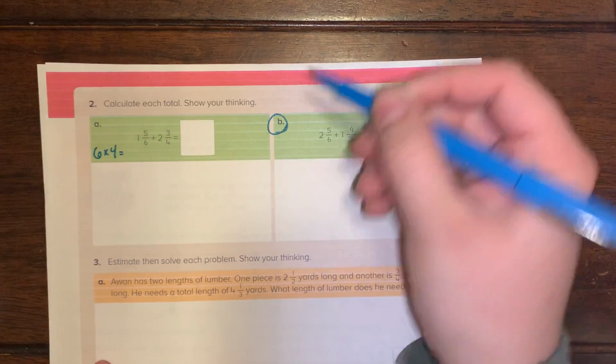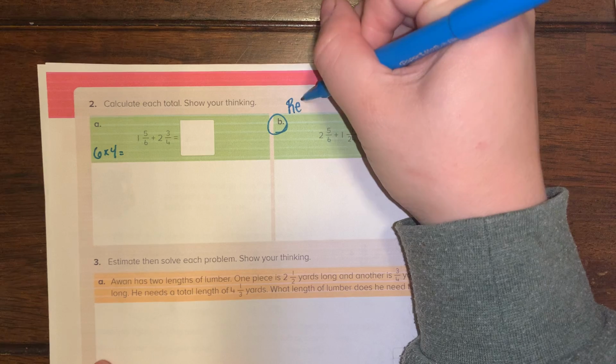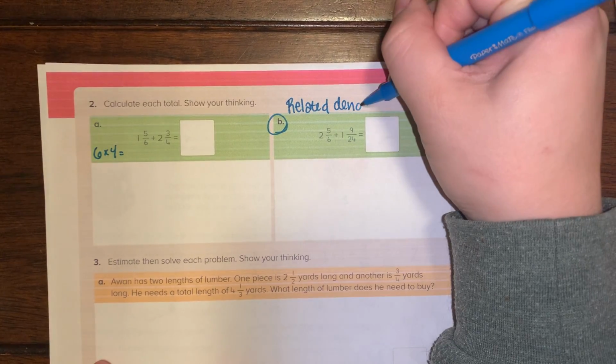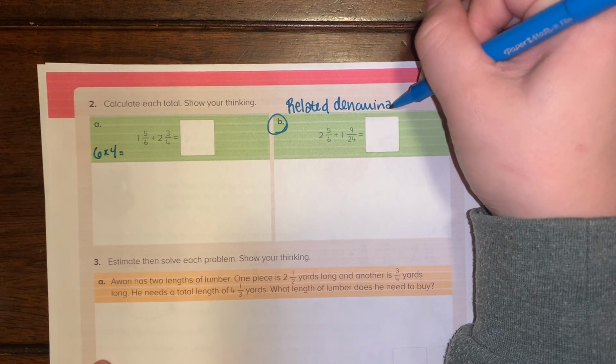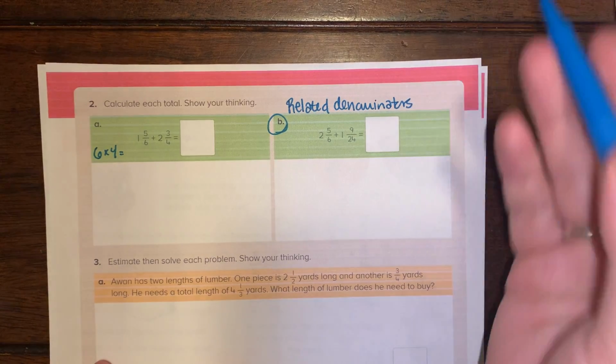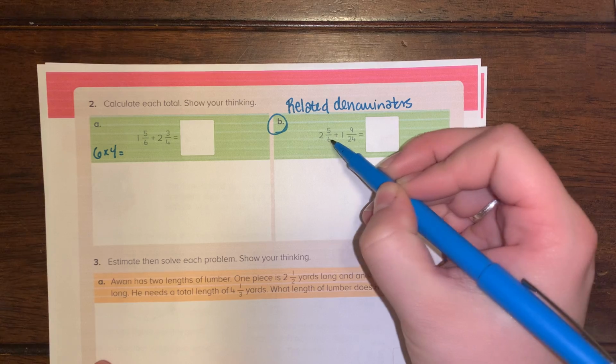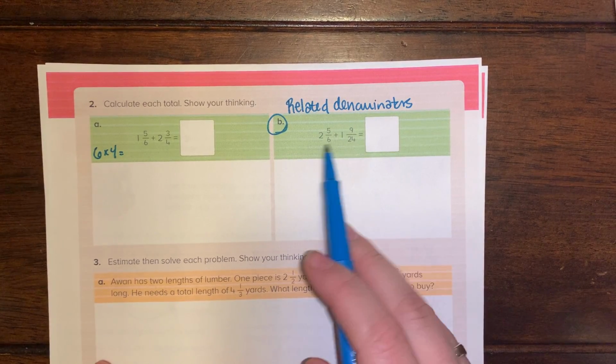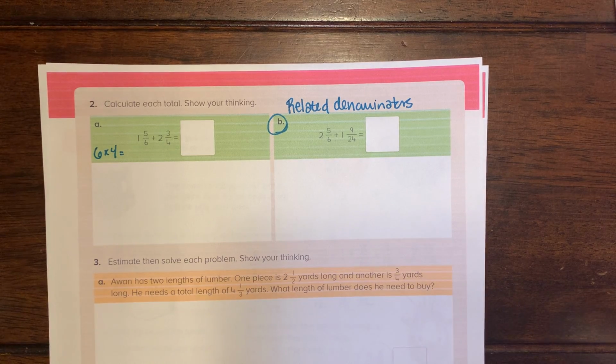So these are related denominators, which means that we only need to change one. So I want you guys to think about which one you could change to add these together, okay? Because remember, 6 can go into 24 evenly.